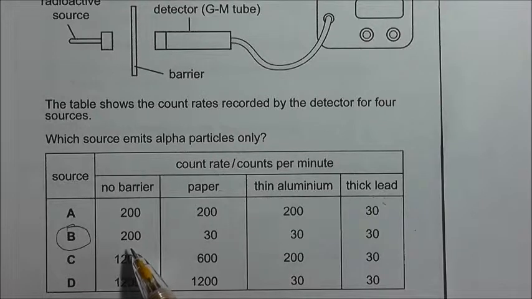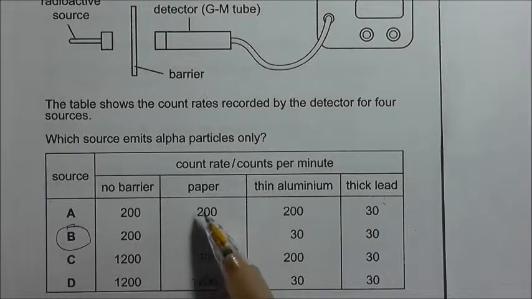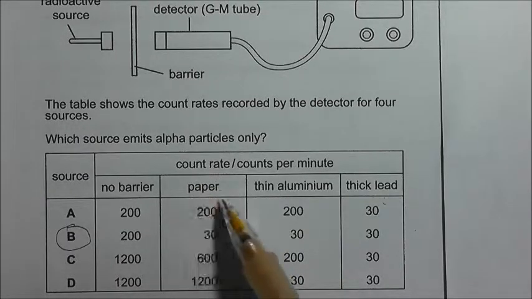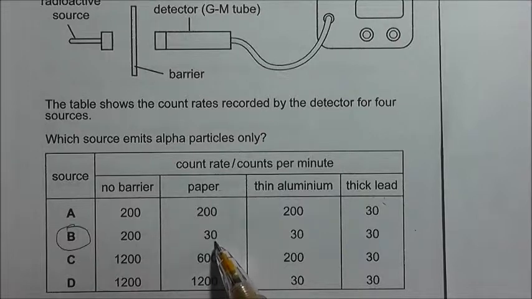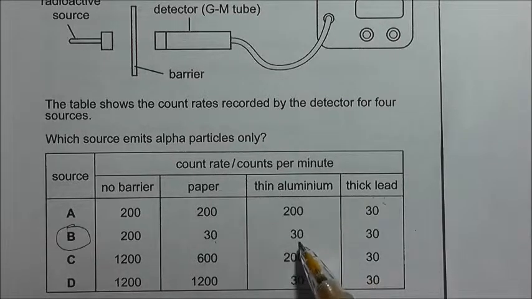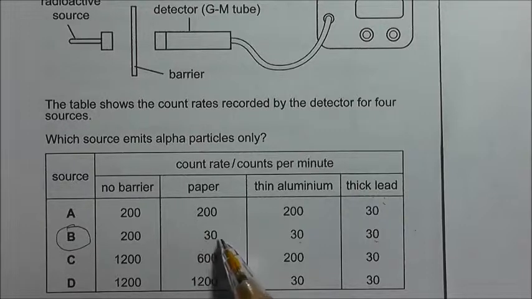Initially there are 200 counts, and when we change it to a paper barrier, it becomes 30, and aluminum, it stays the same, lead, it stays the same. And this 30 counts per minute is actually due to the background radiation. So the answer should be B.